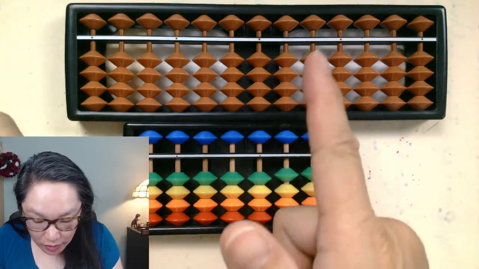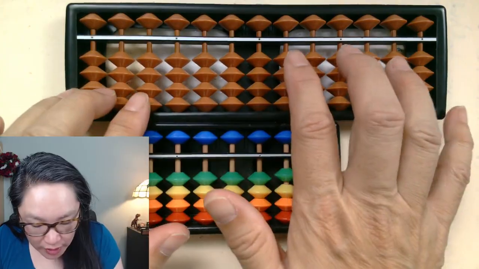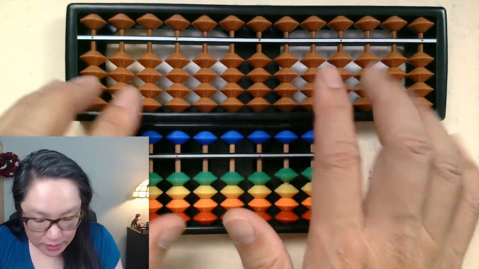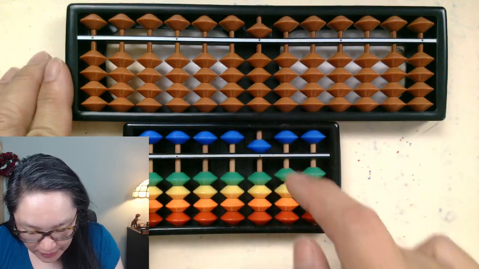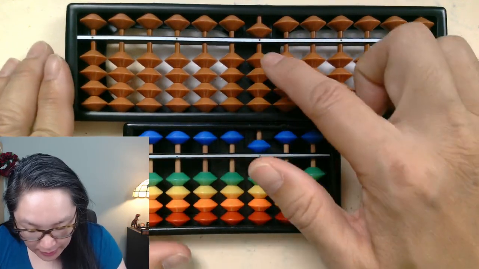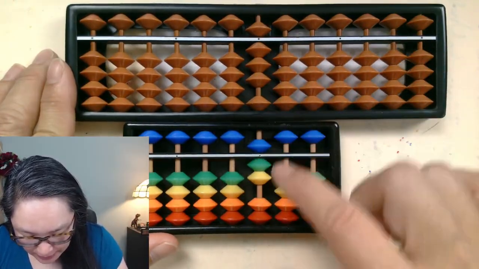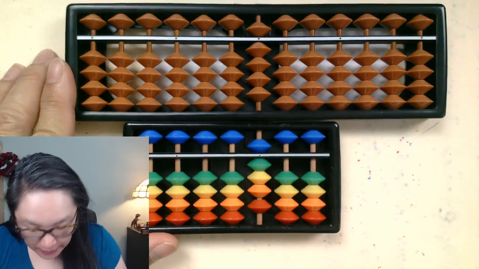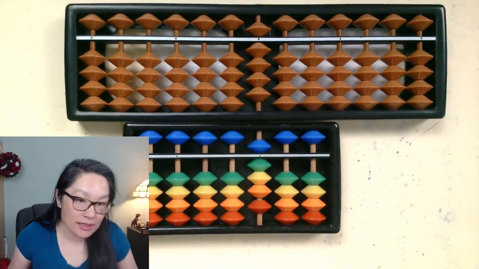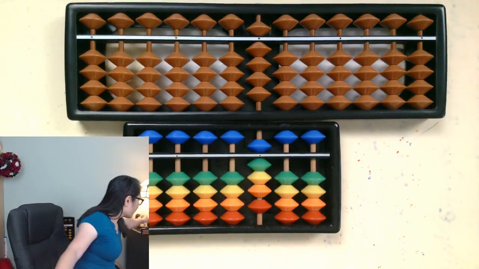So when we're doing multiplication or even division, we actually put the dividend on the abacus. So when we look, we have 5. This is 5. See how it's the same? And then after 5, this is 6. So after 6, this is 7, and then 8, and then 9. So that's one abacus. This is called a Japanese abacus.